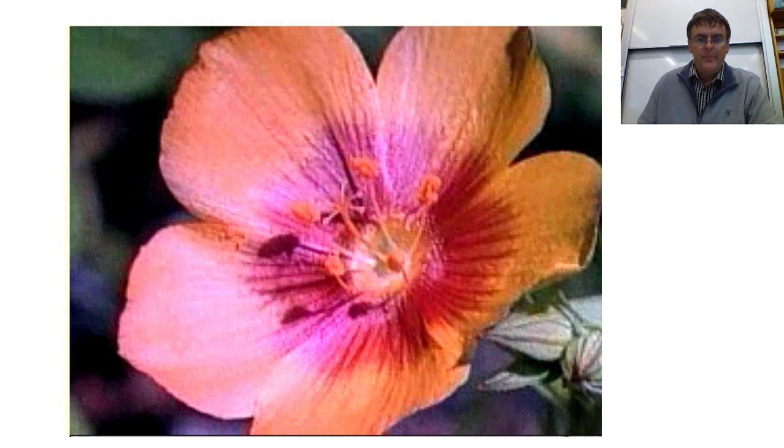So there's your flower. Next time you go and stick your nose in a flower, you know exactly what you're sticking your nose into. It's the plant's sex organ, and hopefully now you can identify in there the boy bits and the girl bits and know exactly what they're going to be doing. Okay, hope that was informative, and thank you.